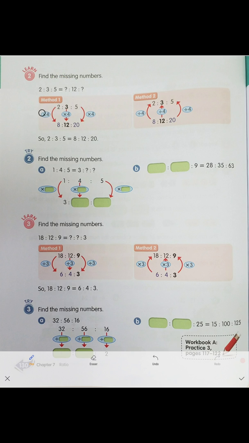The common factor is the same for all members of the ratio. So 2 times 4 is 8, 5 times 4 is 20. So your ratio is 8 to 12 to 20.